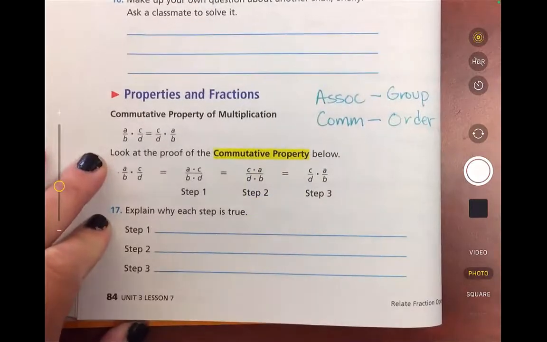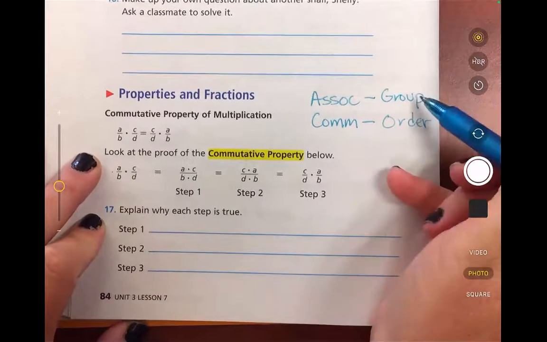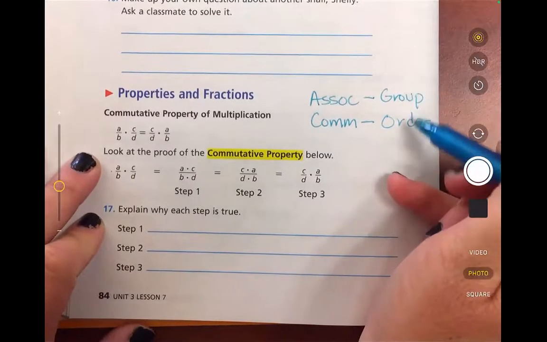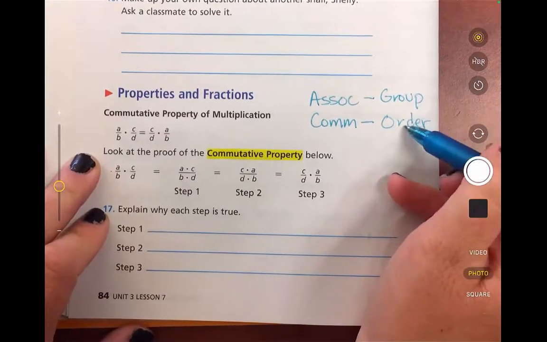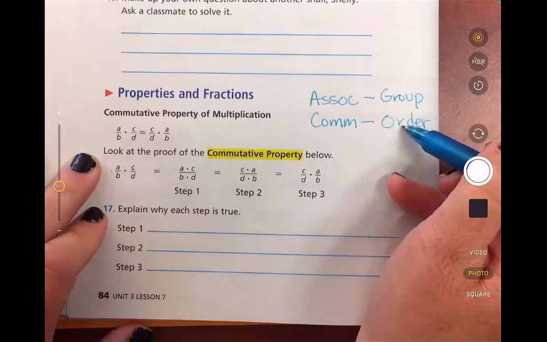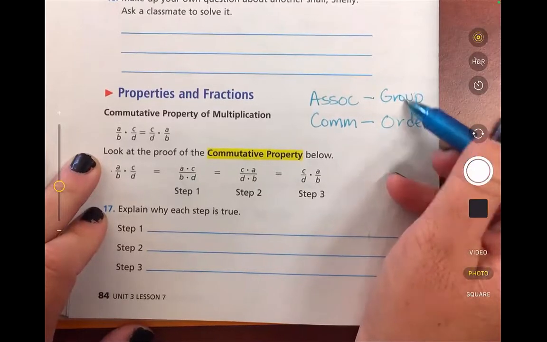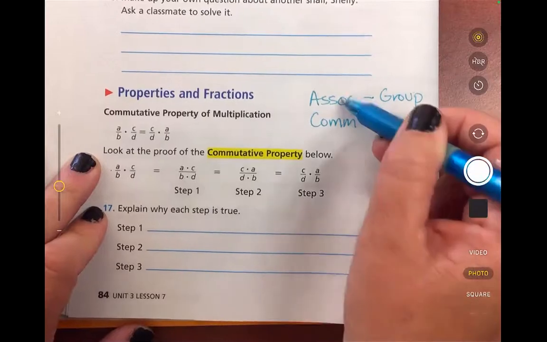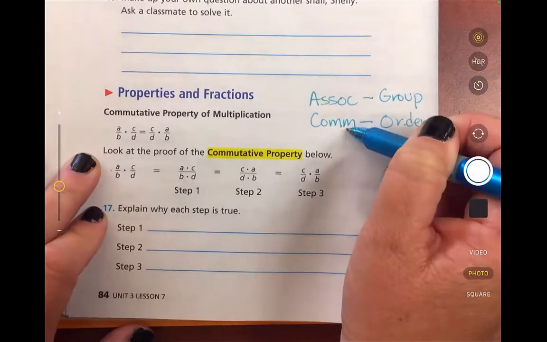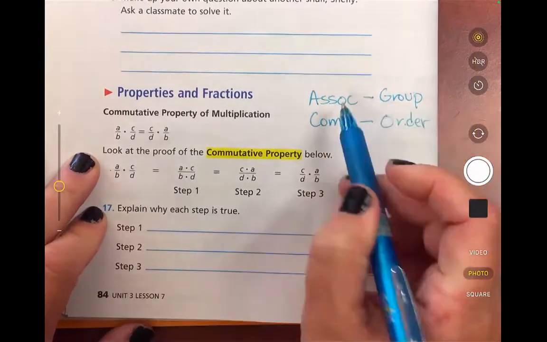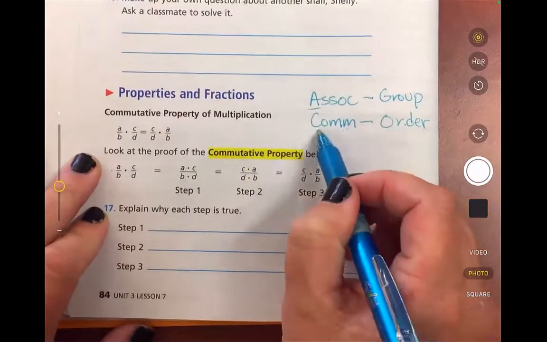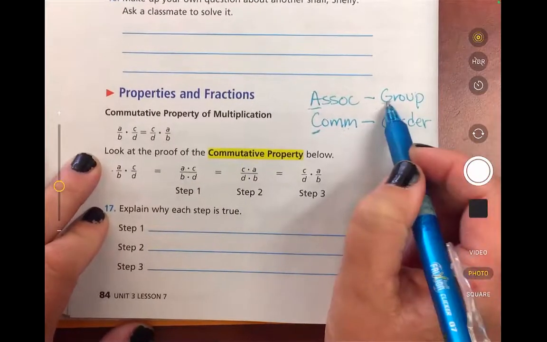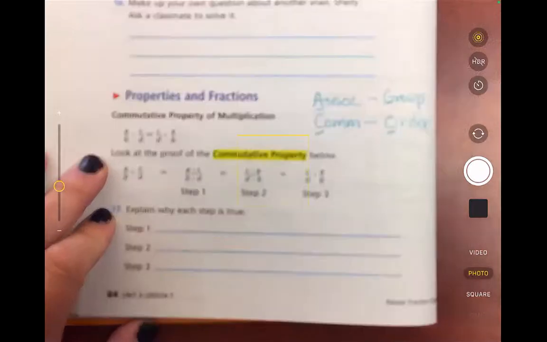And this is just mine. You can remember them however you want. But like I've said, I remember the words grouping, meaning they move the parentheses, and order, meaning they can flip-flop the order. I remember these words better. But these are the words that they always use in math, associative and commutative. So I remembered that A comes before C, just like G comes before O.